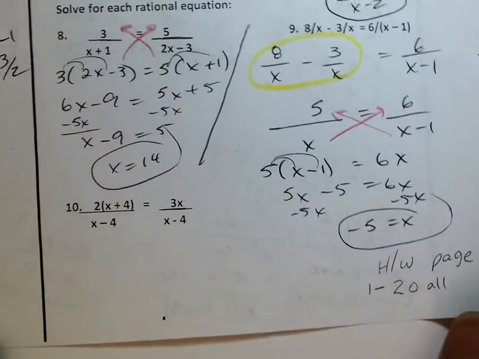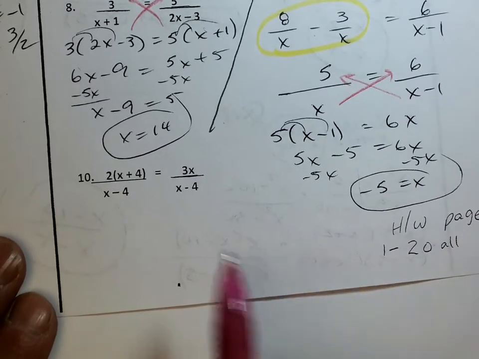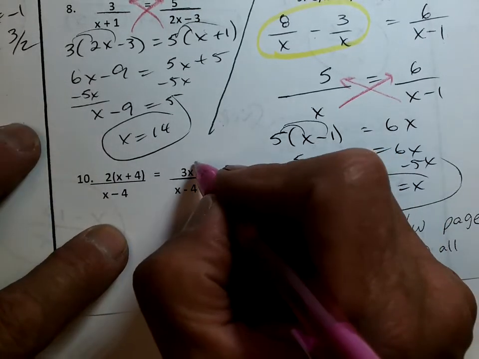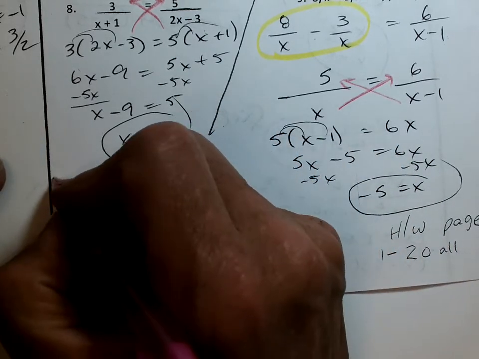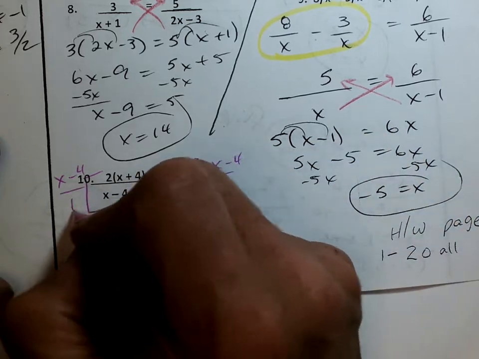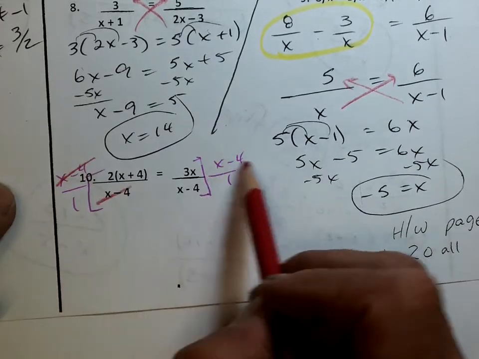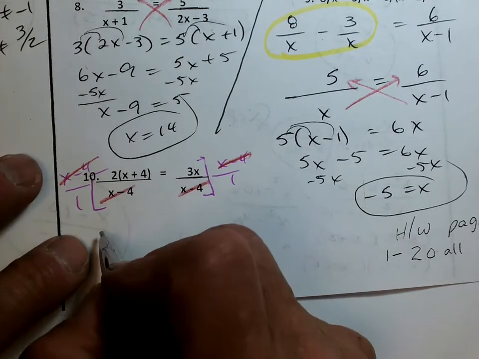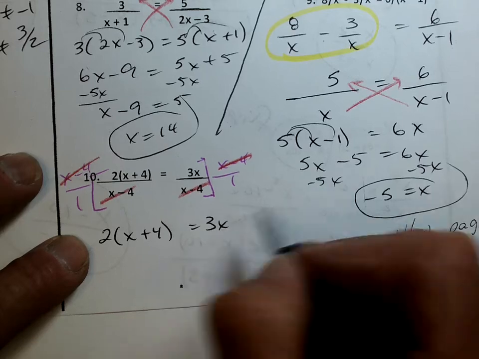All right. Number 10 is a unique problem, and we learned this yesterday. They have a common denominator. So if I were to multiply, it's really cool. I like it. Since I have the common denominator, if I were to multiply both sides by x minus 4 over 1, the cool part is it will cancel out the denominators. And then you're left with just an algebra problem. You're left with just 2 times x plus 4 equals 3x.